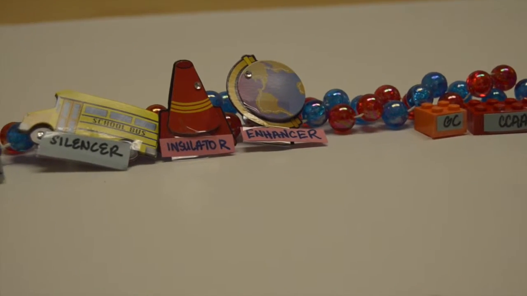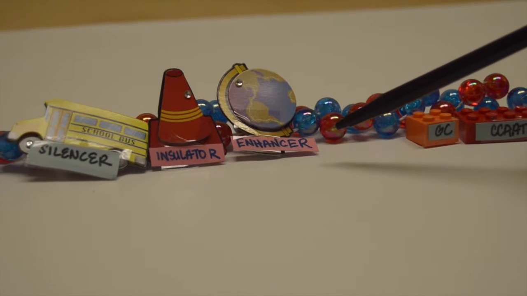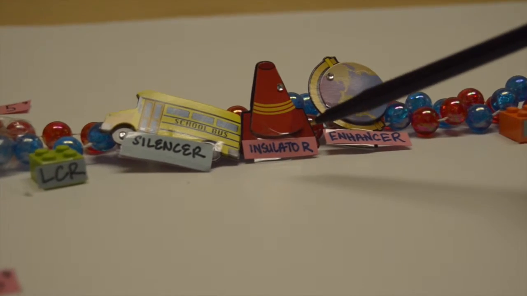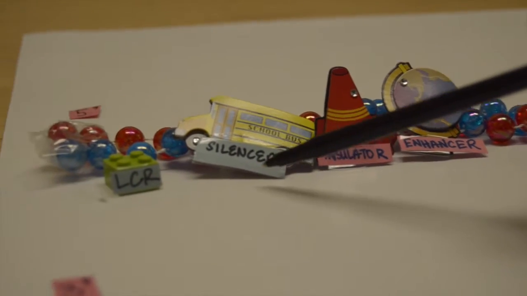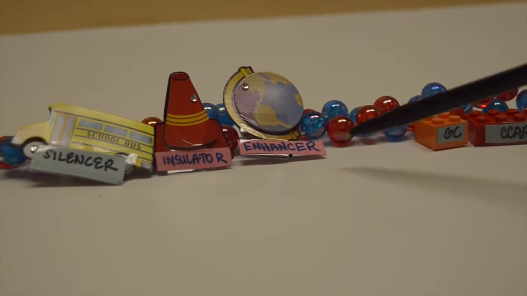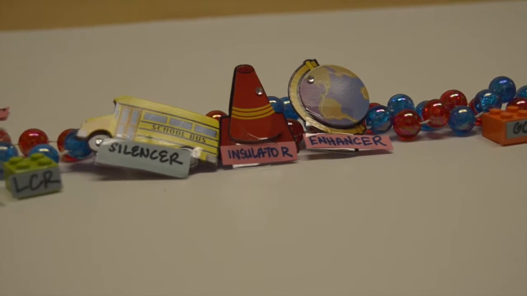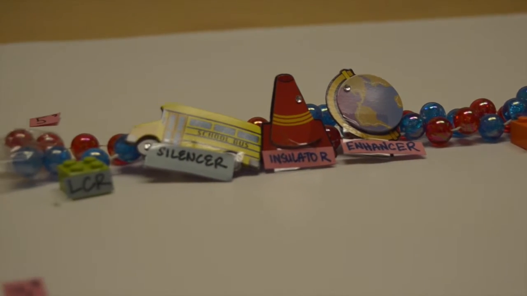The enhancer represents the desire to go on vacation. The insulator is the caution sign, meaning that it keeps the two adjacent genes, the silencer and the enhancer, from being expressed at the same time. Going back to school represents the silencer.